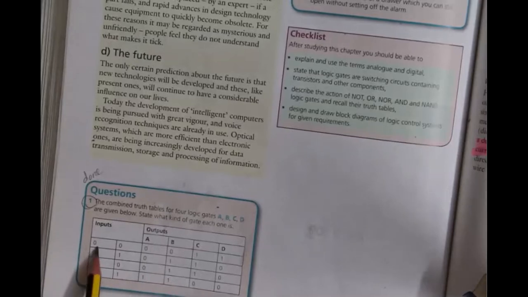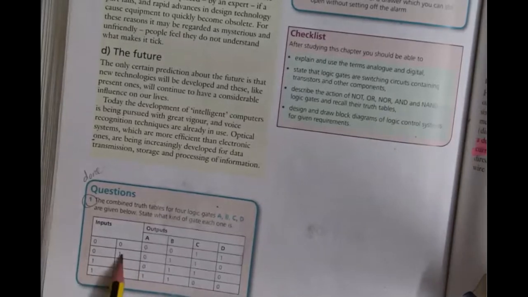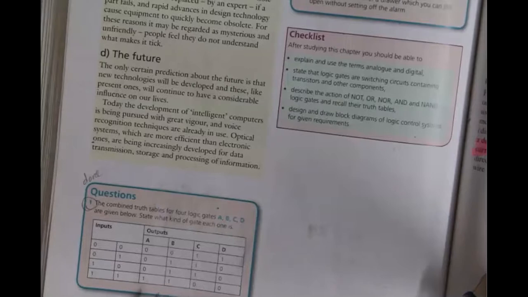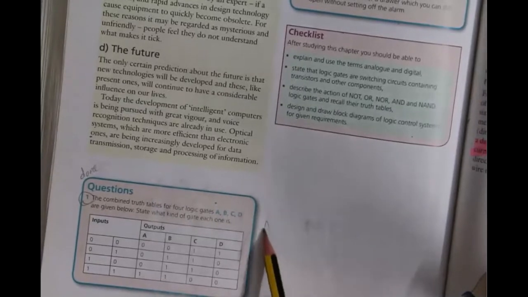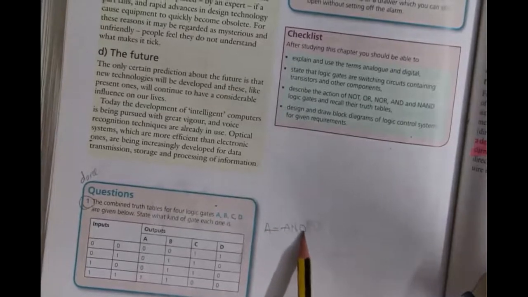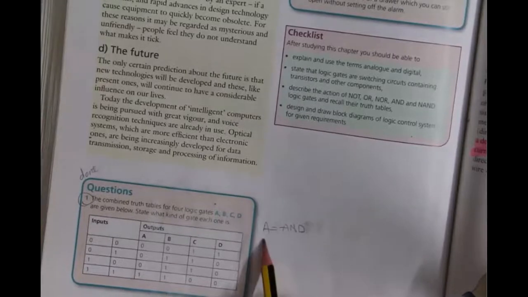Okay. So 0, 0, 0, 0, 1, 0, 1, 0, 0, 1, 1, 1. That means that it has to be both of these to give us a 1. So that reminds me of the AND gate. Only in an AND gate, when the 2 inputs are 1, do you get an output of 1. So it looks like an AND gate. So we're guessing A is an AND gate.